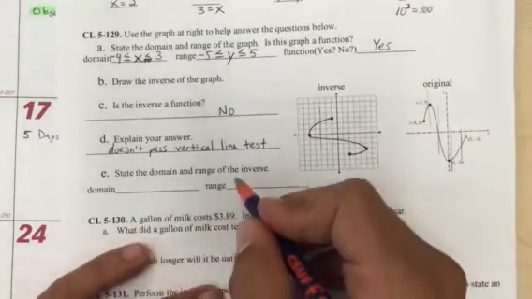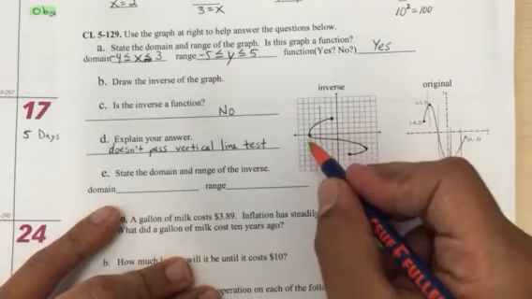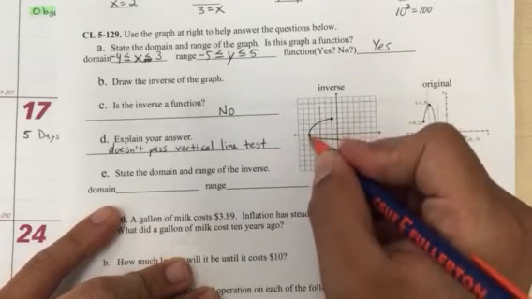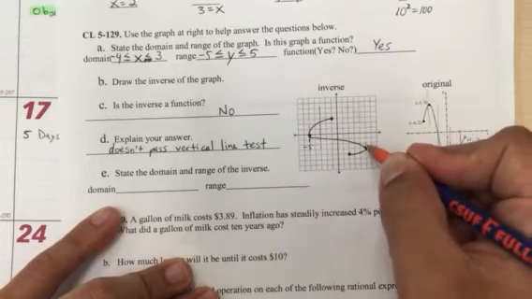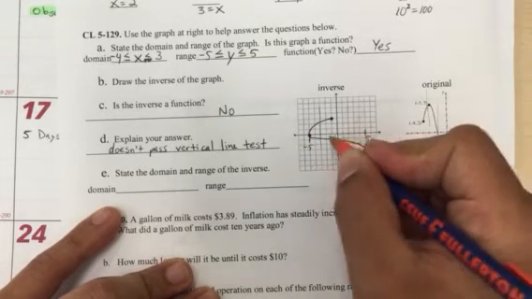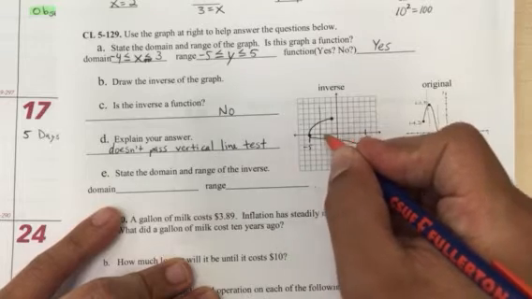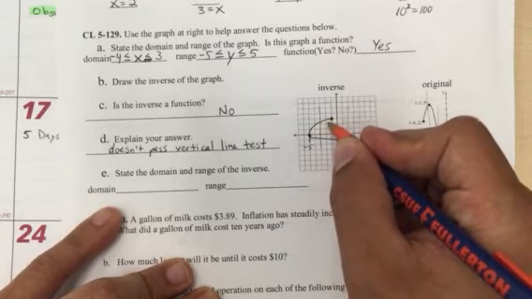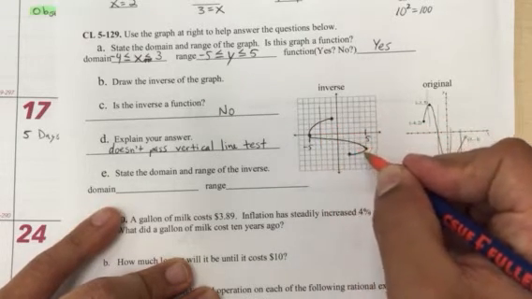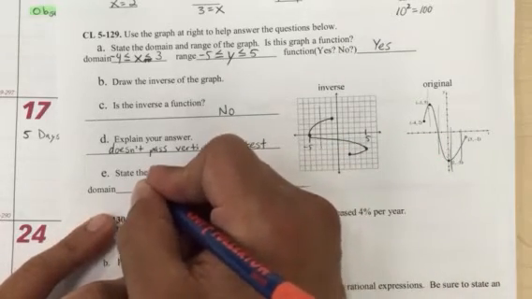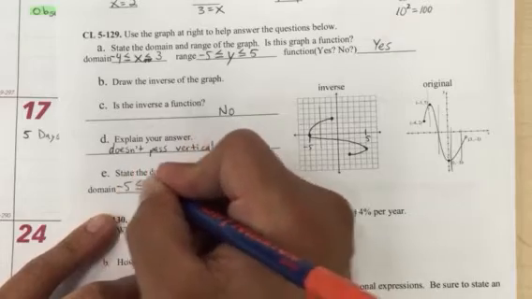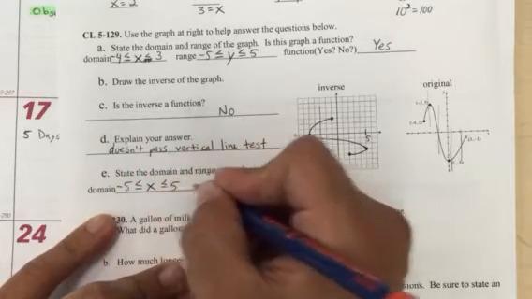Now for the domain and range, we're going to look at our inverse function. Notice that it goes from -5 all the way to 5. So all the x values that we see here where this graph has outputs is our domain. So the domain is going to be from -5 to 5.